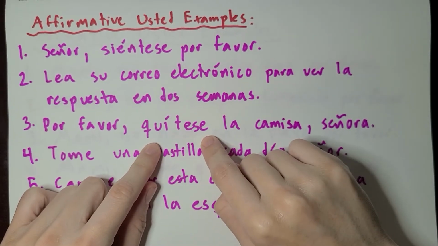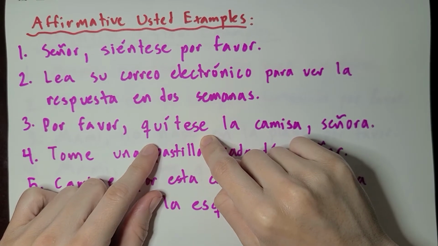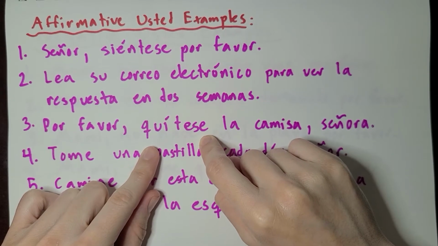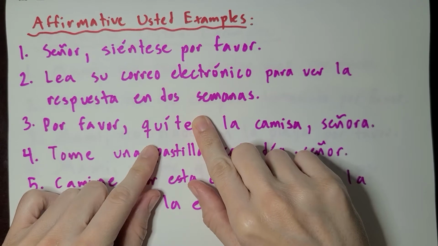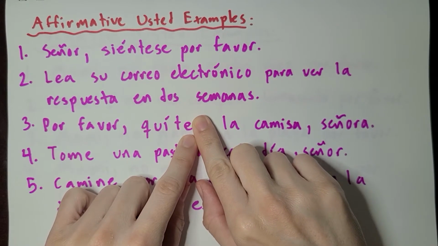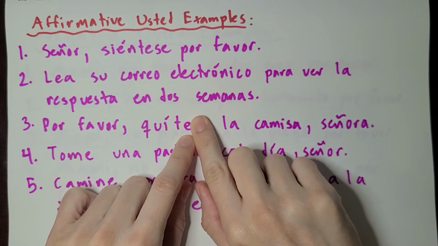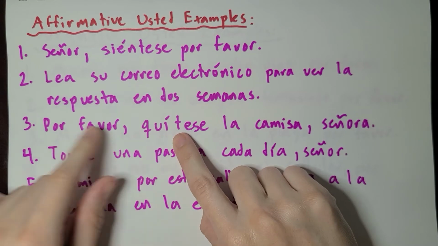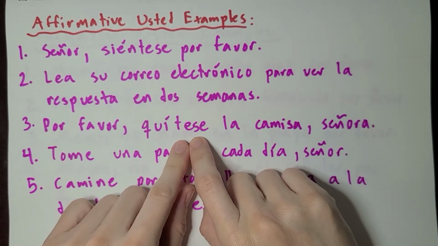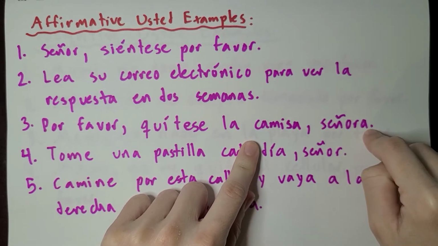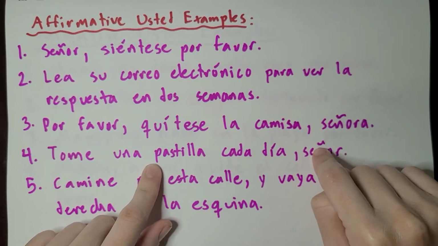Quítese comes from the reflexive verb quitarse, which means to remove something from yourself or your body. Quitar is the main part of the verb. That AR just becomes an E, and that reflexive pronoun, se, gets attached right onto the end. So, por favor, quítese la camisa, señora. La camisa is a shirt. Señora means ma'am. So, please take off your shirt, ma'am.